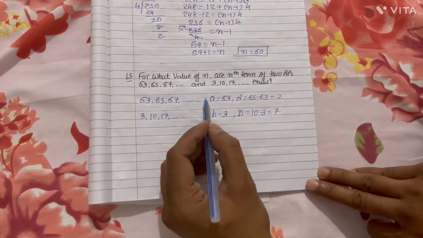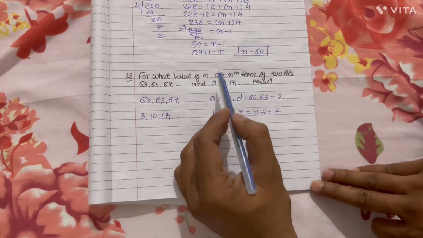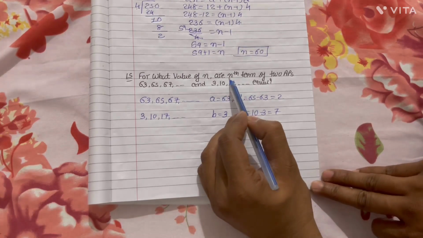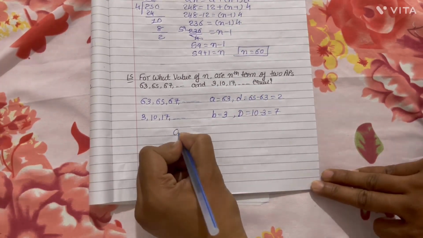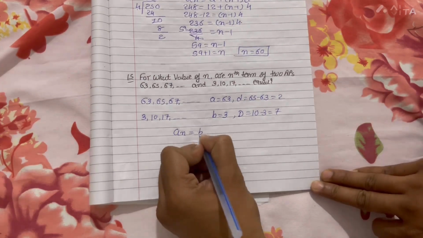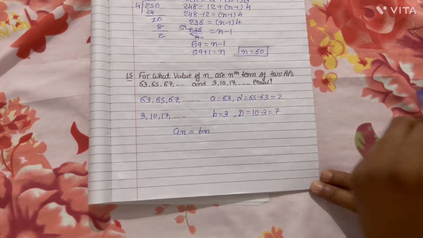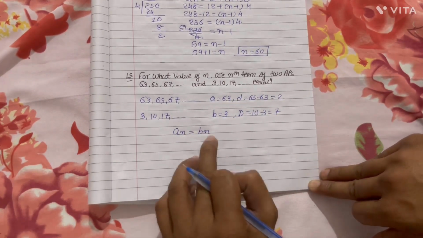Here we are given: for what value of n are the nth terms of the two APs equal? So nth term means an and bn are both the same, and we have to find n.